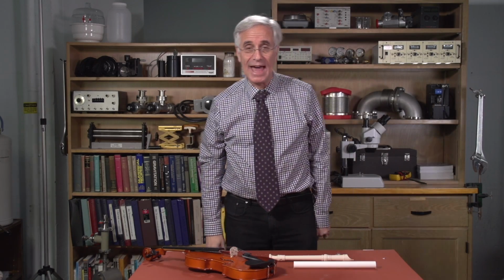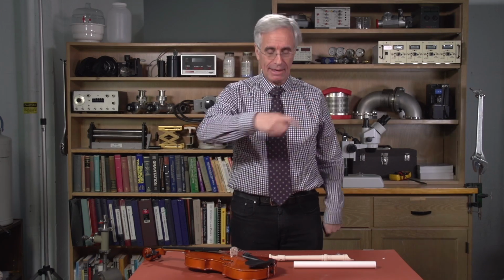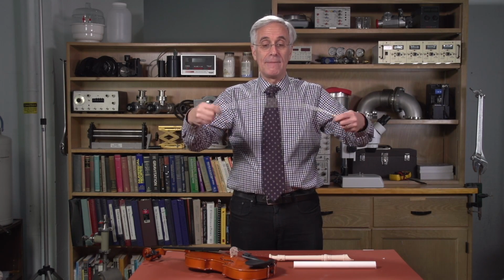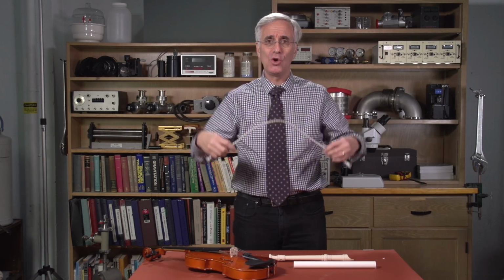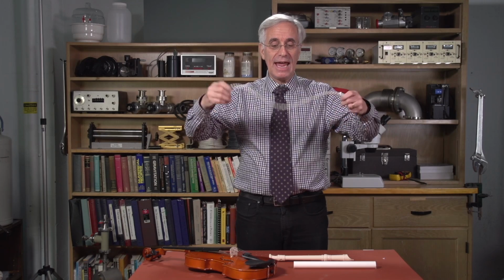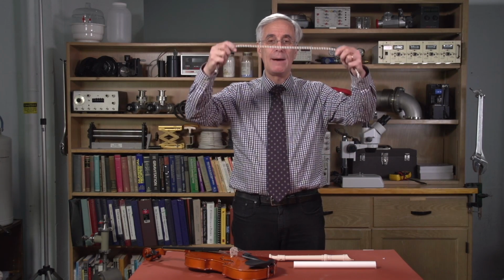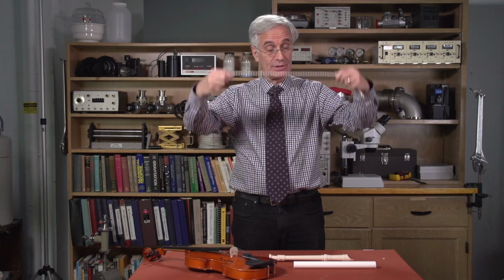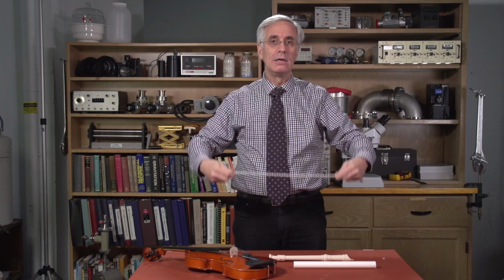Strings are not good at doing that. So a string vibrating back and forth, I'll go up and down, up and down. The air pretty much ignores it. I mean, apart from various drag forces, if I lift and lower the string, as the string goes up and down, the air just scoots around it.